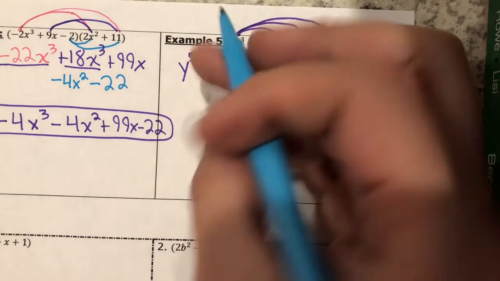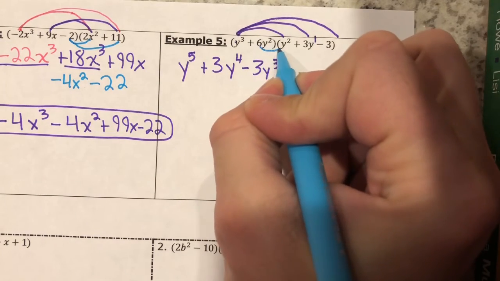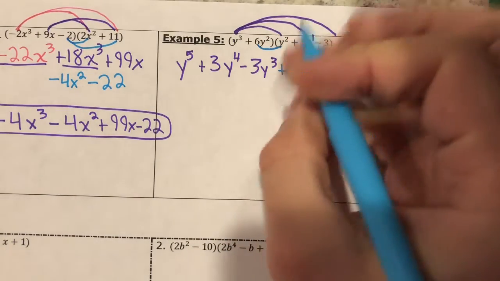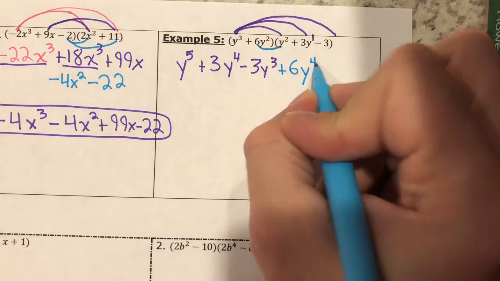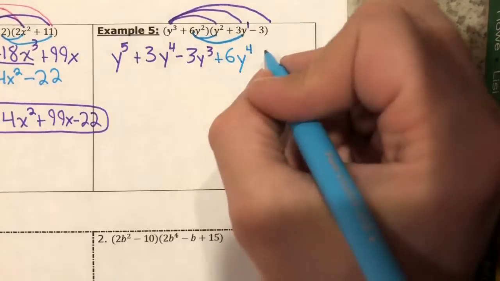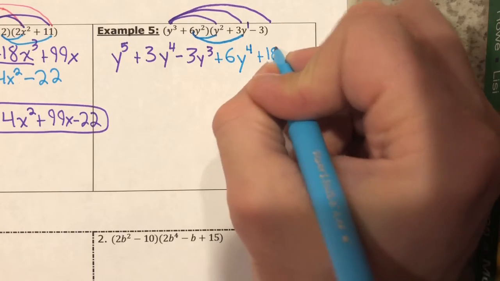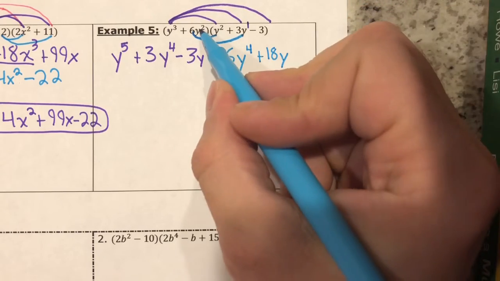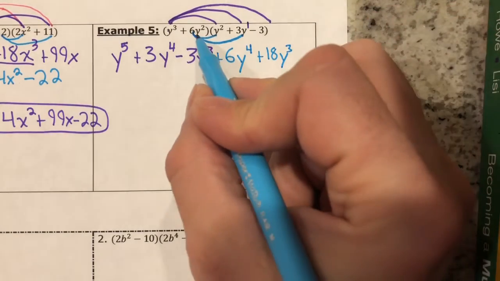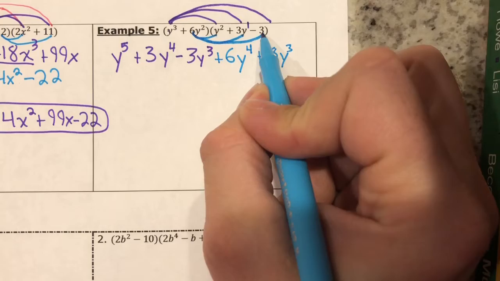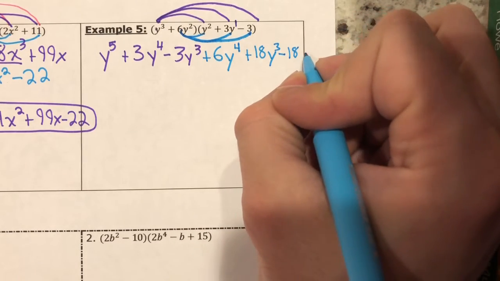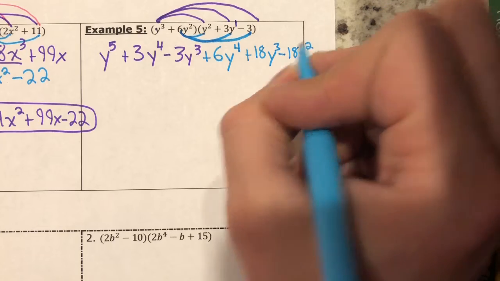Next up, distribute the 6y squared. So 6y squared times y squared would be 6y, and then the exponent would be 4th power. And then we'll multiply it by 3y, so we'll have 6 times 3, 18y. Y squared times y would be y cubed. And then finally, we multiply it by negative 3, so negative 18y to the 2nd power.